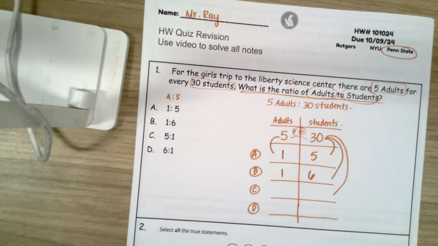Let's go to A. A says he can skateboard 1 mile. So under miles, I'm gonna put 1 in 7.5 minutes. I know this is true because to get from this side to this side, you divide by 7.5, and 7.5 divided by 7.5 is 1. I also know that 2 divided by 2 is 1 and 15 divided by 2 is 7.5. So I know that A is correct.